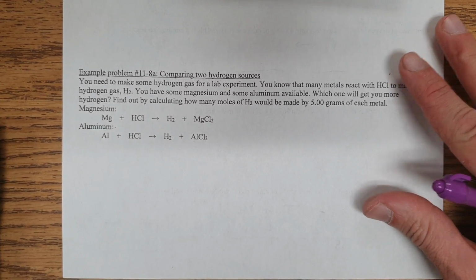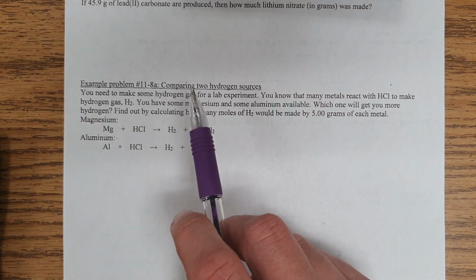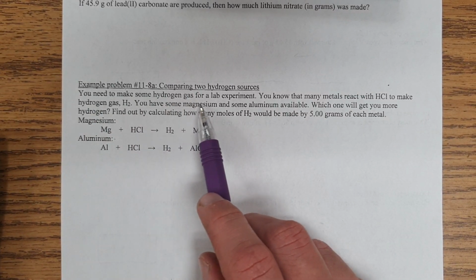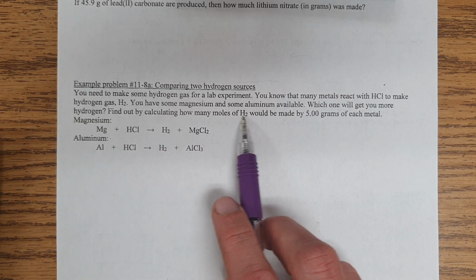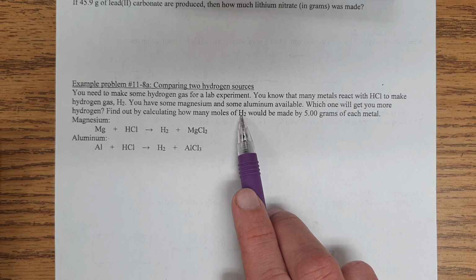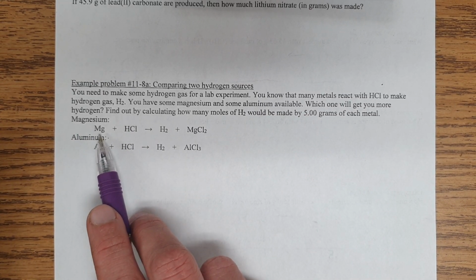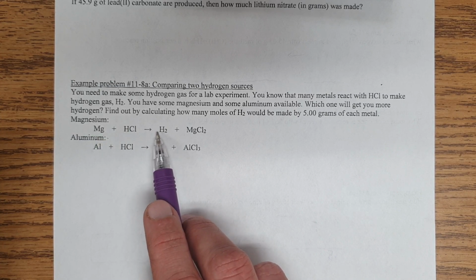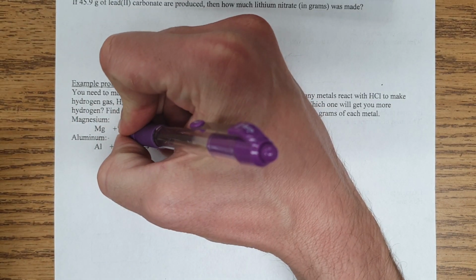Comparing two hydrogen sources. Which one will you get more hydrogen? Find out by calculating how many moles of H2 will be made by 5 grams of each metal. So you're given 5 grams, and you're finding how many moles of H2 for each metal. Can't get anywhere till you balance, so let's check to see how things are. We got 2 hydrogens here and 1 hydrogen here, for example. So I already see I need to put a 2 right here.